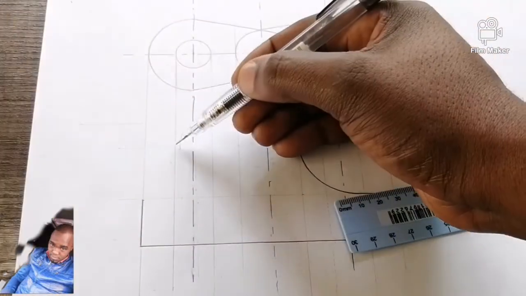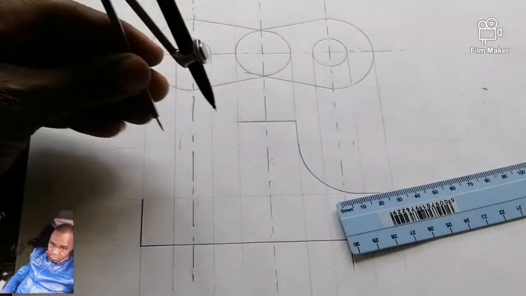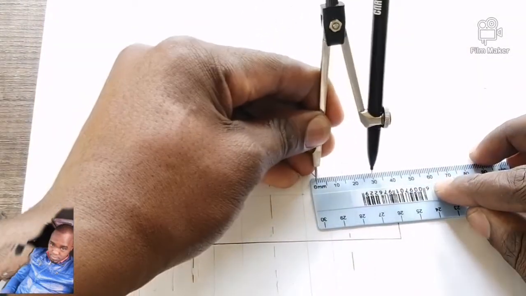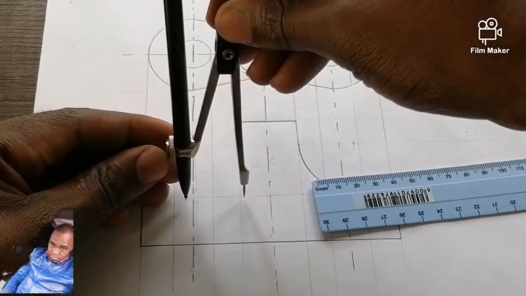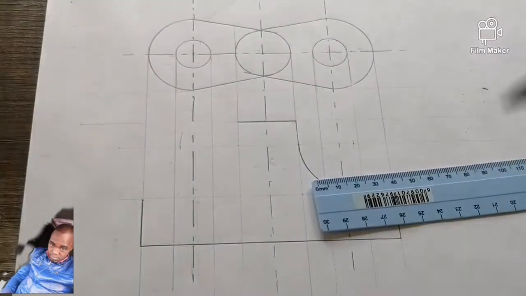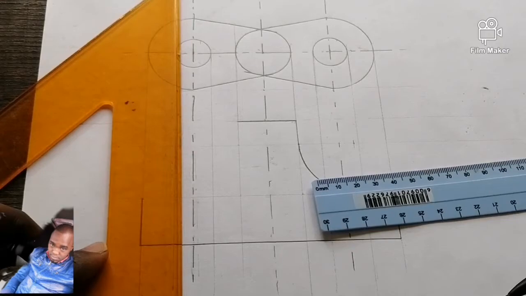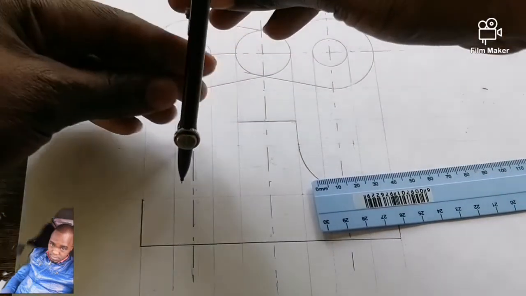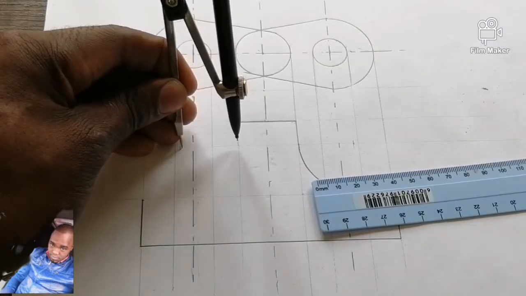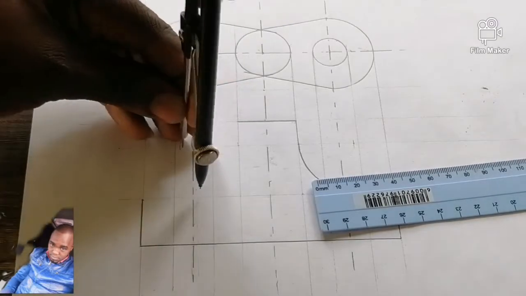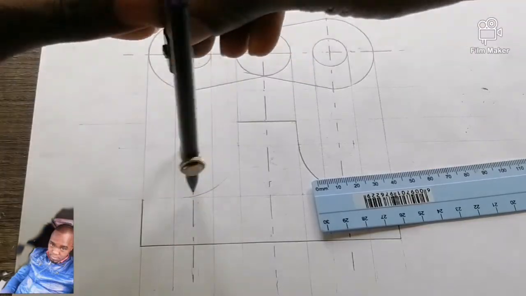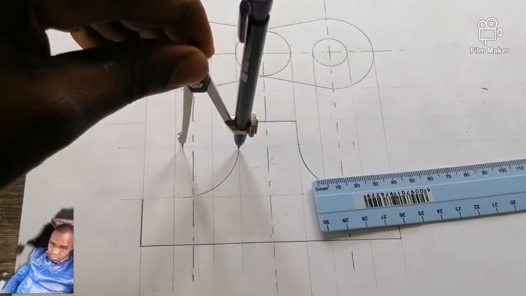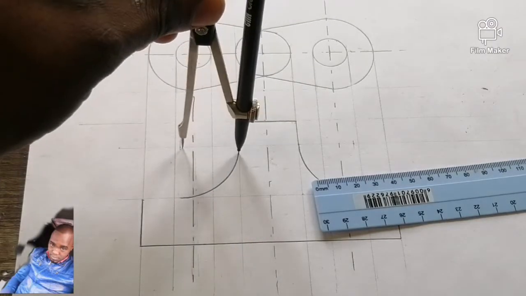So that's where I'll be placing my compass to draw this radius 30. Double check it. That's where I'm supposed to place my compass, because you don't even have to reopen it. The pencil is supposed to reach that line. Must just touch, it mustn't cross. Must just touch. You see?